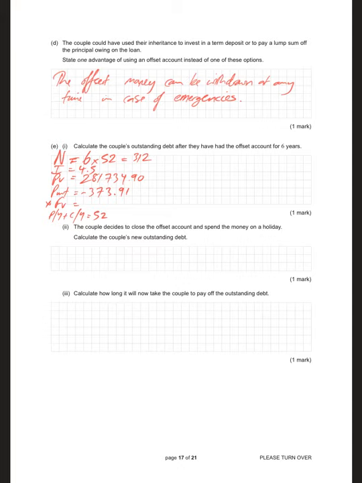Alpha solve. FV comes to negative 235,158.19 to 2 decimal points. Therefore, outstanding debt of $235,158.19 after 6 years.